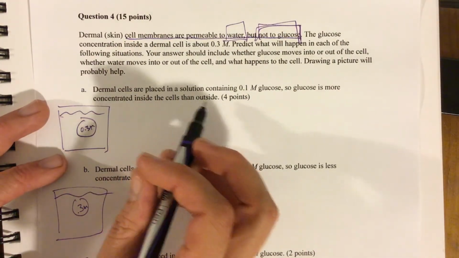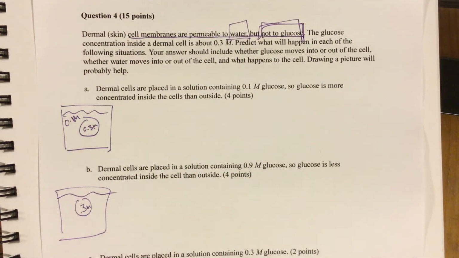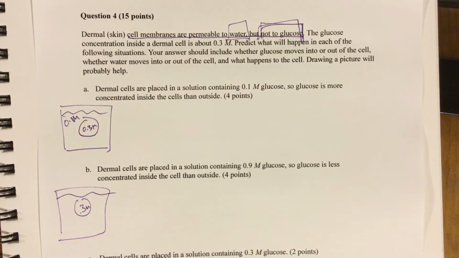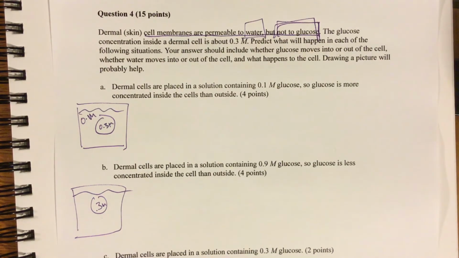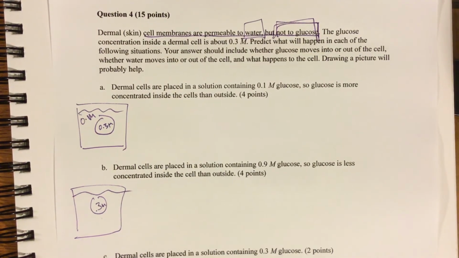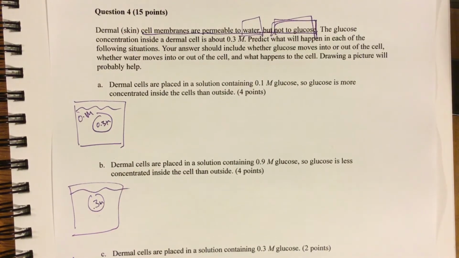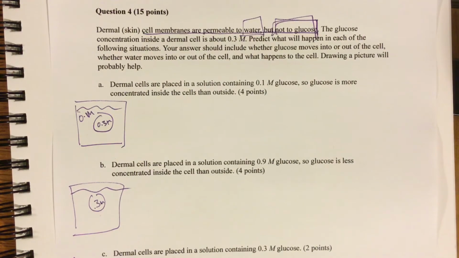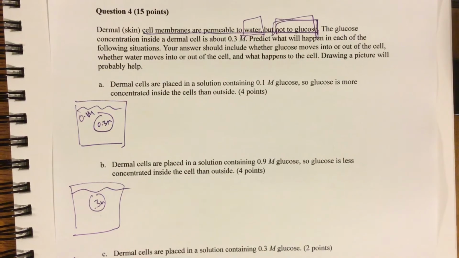So if this dermal cell is placed in a solution containing 0.1 molar solution. Remember, we always talk about the concentration of something. We're talking about the solute, not the solvent. If you say 2% milk, you're saying there's 2% milk fat in it, not that there's 2% water. We also never say 98% water because that sounds gross and weird and who cares, but if we say 2% milk, we know what that means. We're like, oh yes, that tells me what kind of milk this is.